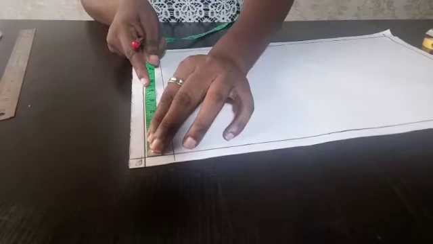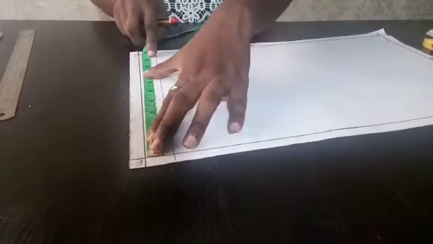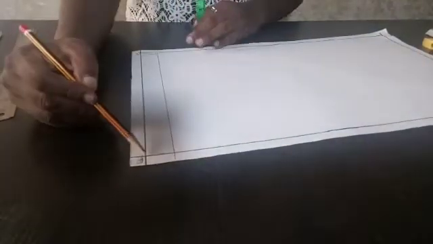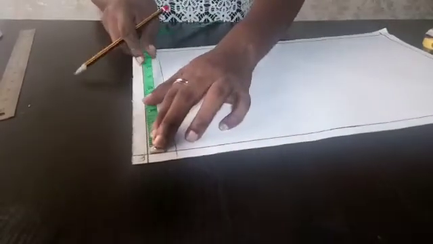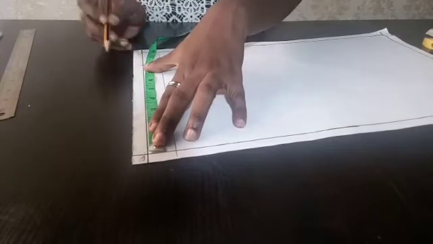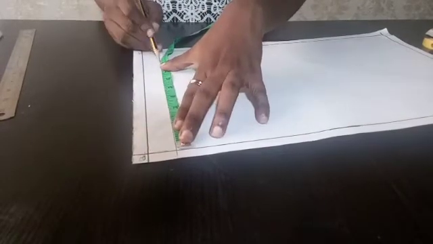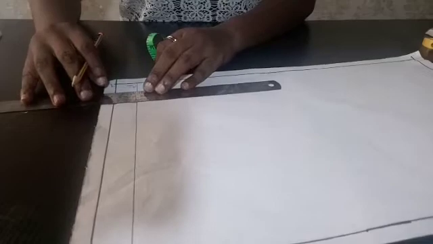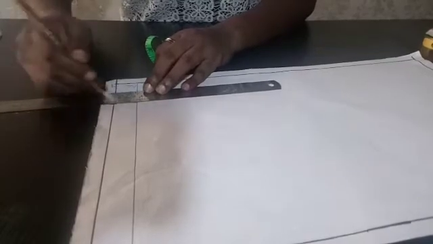I'm using shoulder 16, so half of 16 will be 8 inches. So I'm going to measure 8 inches from point P all the way to this point, and I will mark. So this is 8 inches. I'm going to mark this point. I'll also measure 8 inches and mark this point. So I would just rule that section downwards just like that.